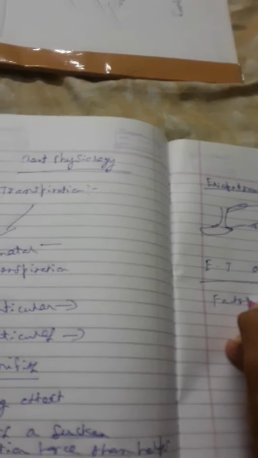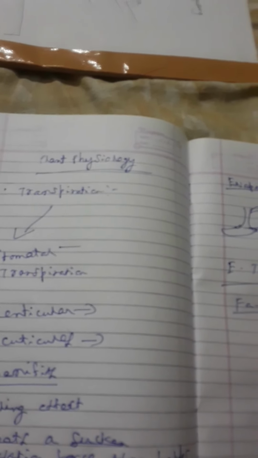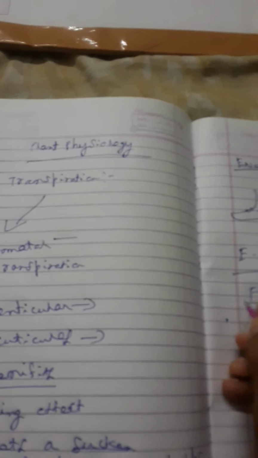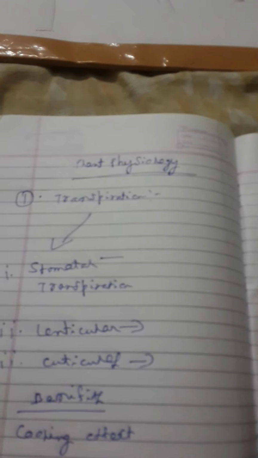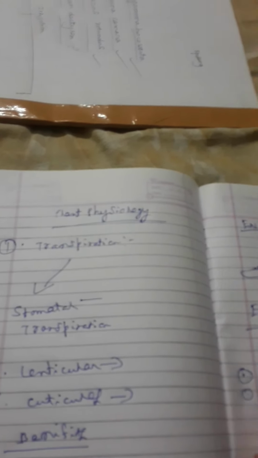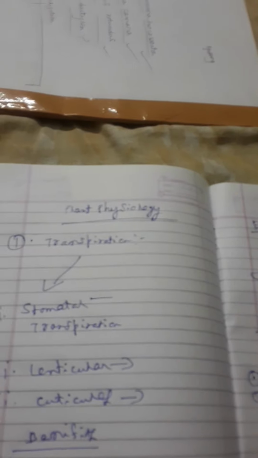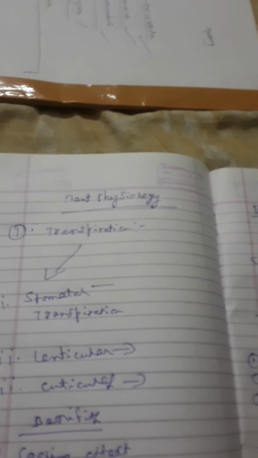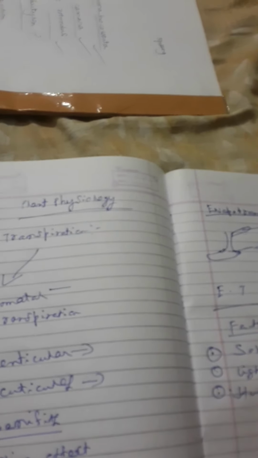Now let us come to the factors that affect transpiration. What are the factors affecting transpiration? Mainly, the factors that affect transpiration are intensity of solar radiation, light intensity, humidity, wind velocity. Now let us discuss these things one by one.